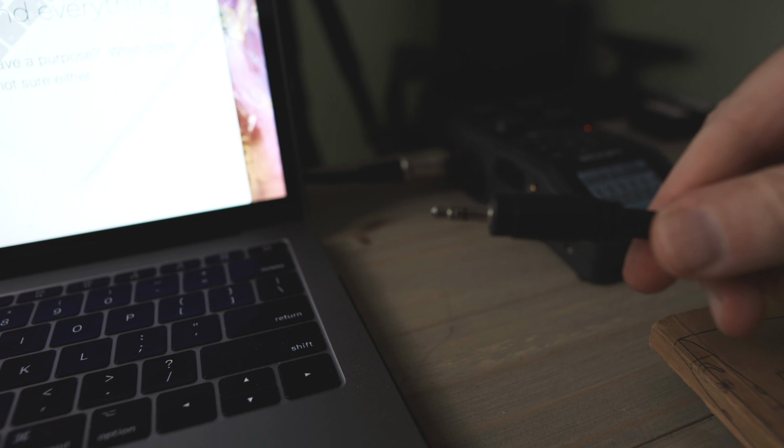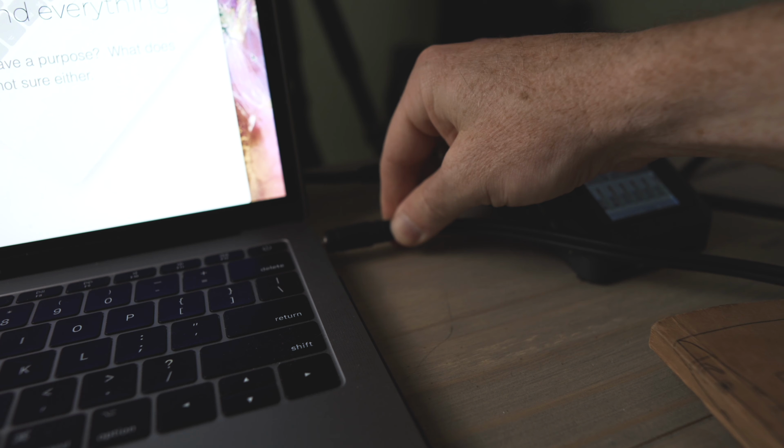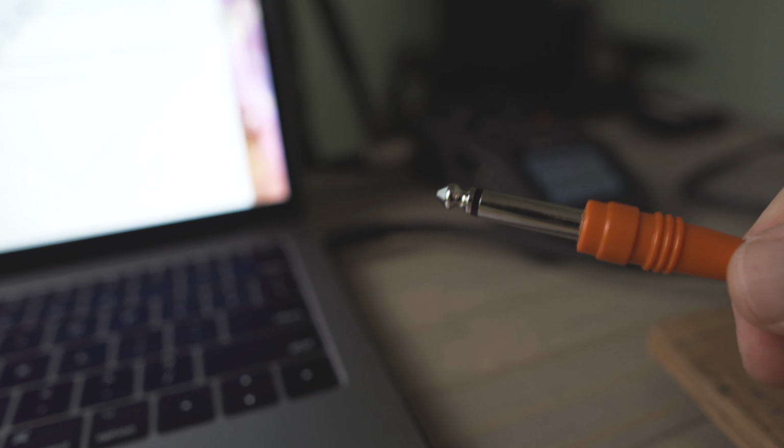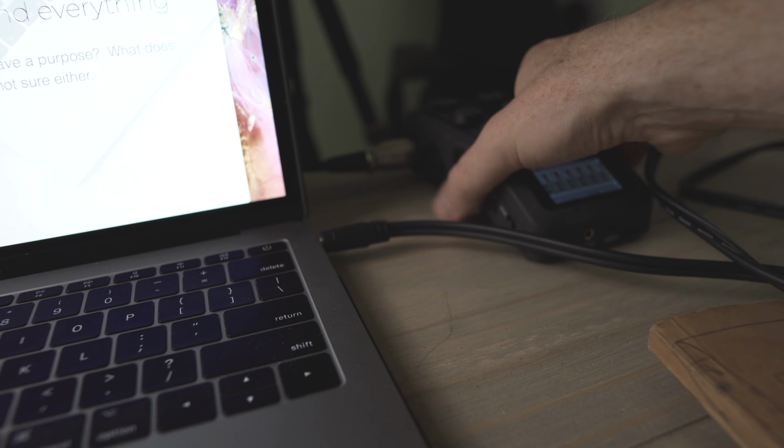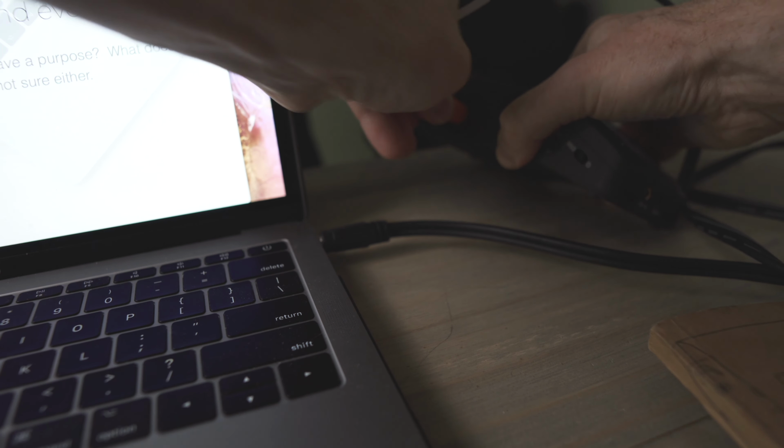And then what I'm actually going to do is take a mono cable, so a cable that fits into a 3.5mm jack into a headphone out of the computer into track 2 of the Zoom, and not the Zoom software, but the Zoom handheld. And you need a TS cable, a mono cable. And I will link up an option below.